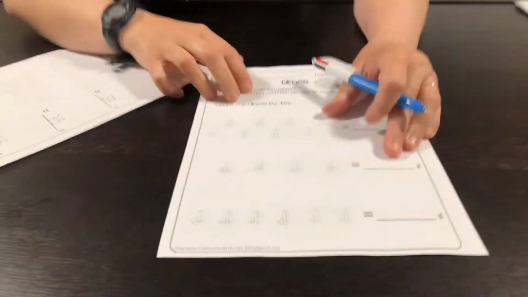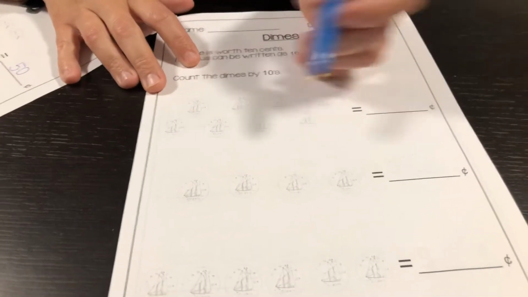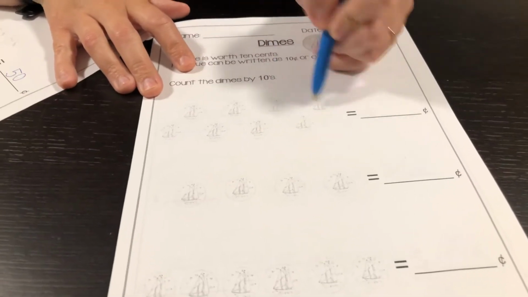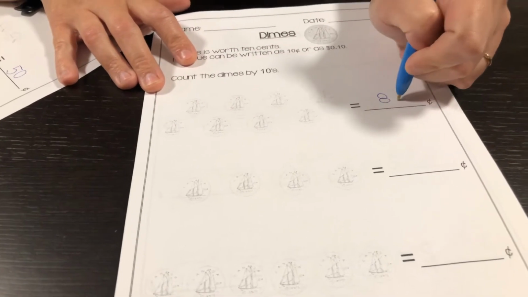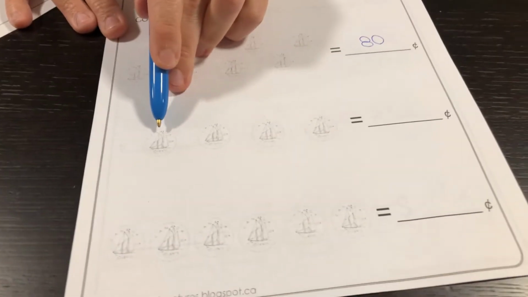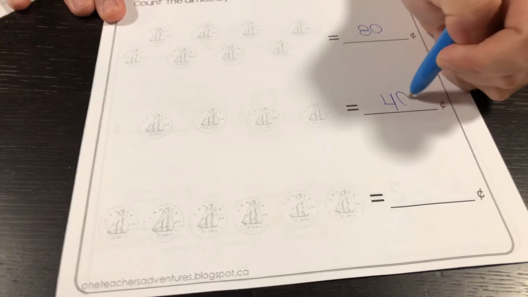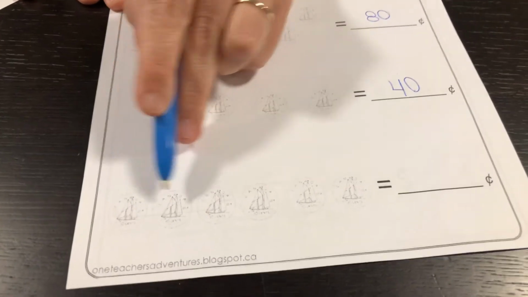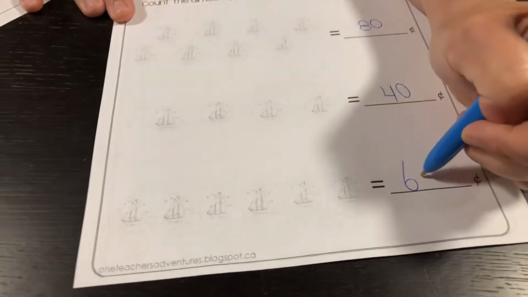Now, you're going to go to this next page. Now, this is dimes, and dimes, of course, are worth 10 cents. So we're going to skip count by tens. 10, 20, 30, 40, 50, 60, 70, 80. 80. That's a lot. Almost 100. Let's skip count by tens again. 10, 20, 30, 40. Almost 50. Skip count. 10, 20, 30, 40, 50, 60. More than 50. Did I go the right way?